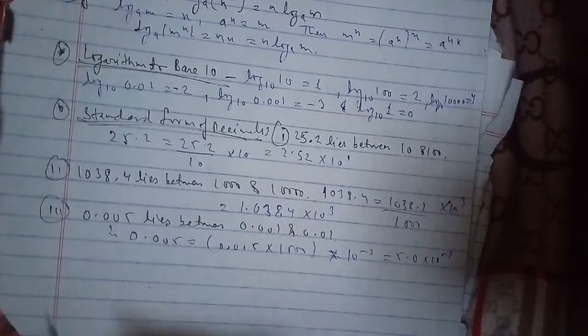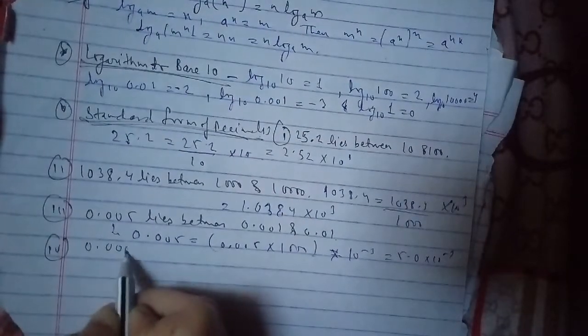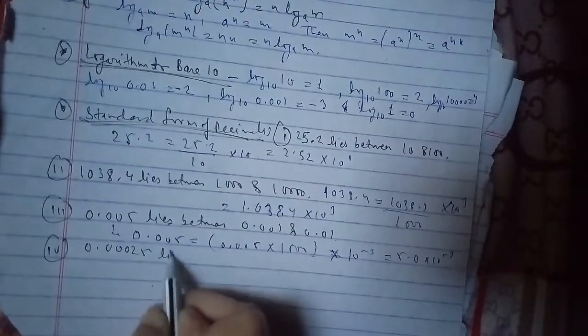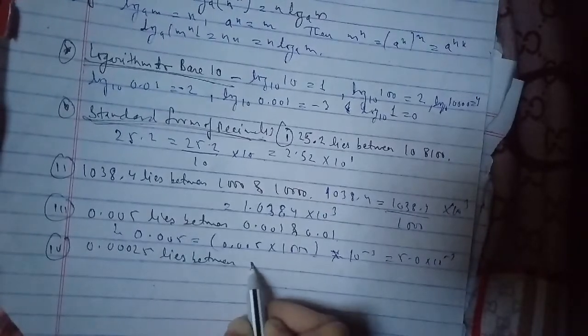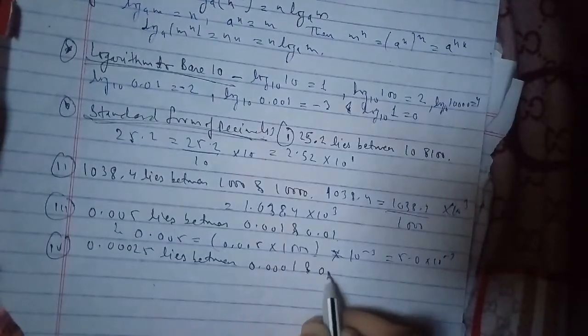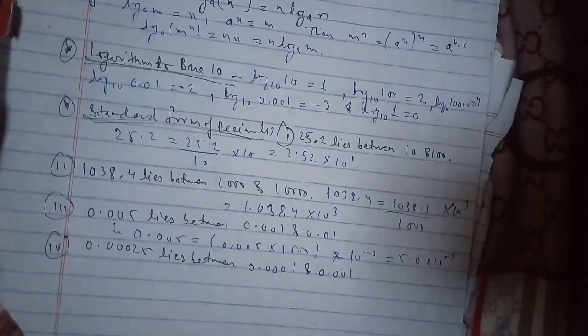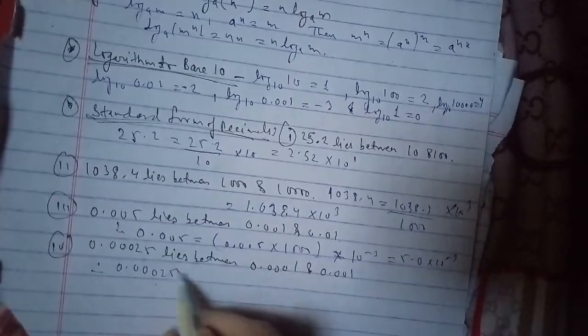Now we'll go ahead with another important point. In each case we divide or multiply the decimal by a power of 10 to bring one non-zero digit to the left of the decimal point, and do the reverse operation by the same power of 10 indicated separately.